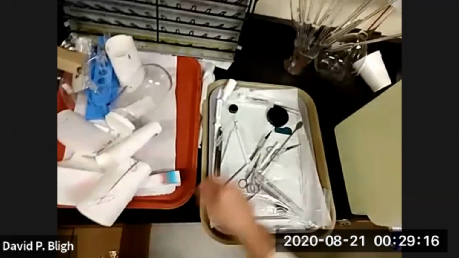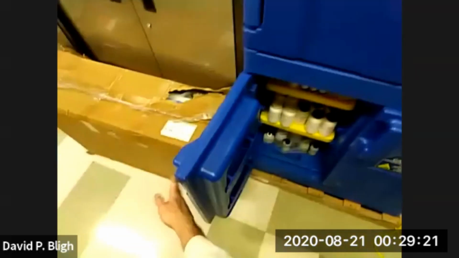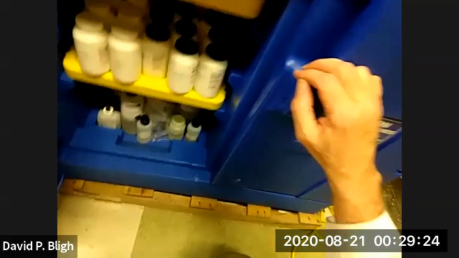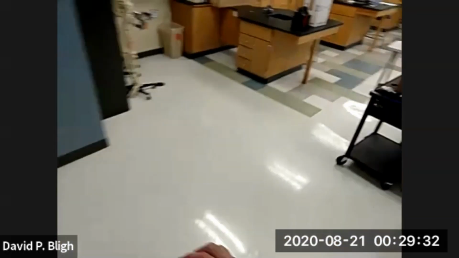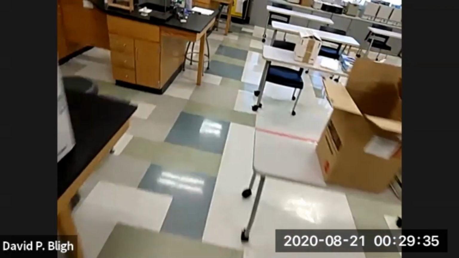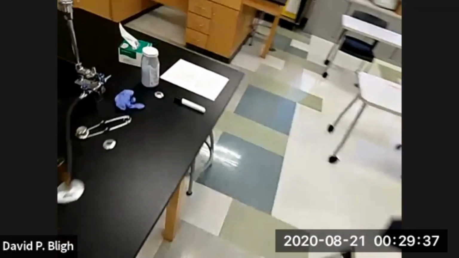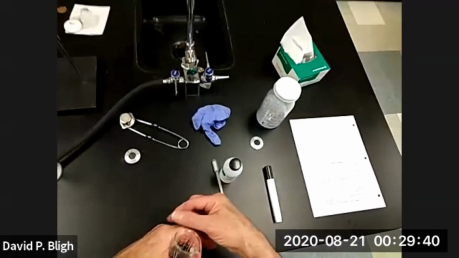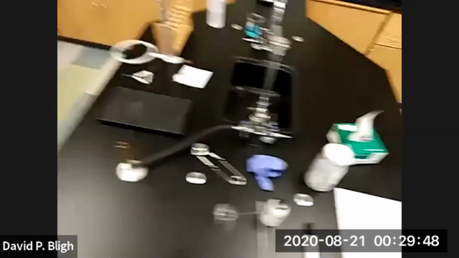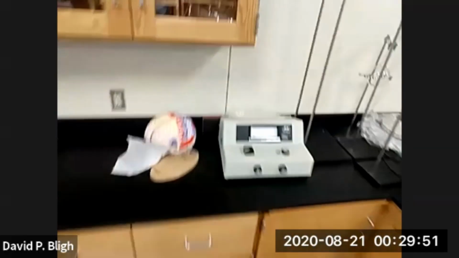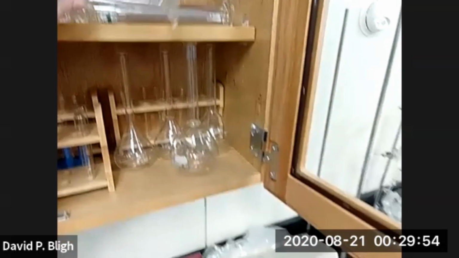We need a dropper and we need acid. Hydrochloric acid, 1 molar. There we go. We're going to need, what did I say? 30 milliliters of distilled water. So we need a graduated cylinder. Measure out 30 milliliters.